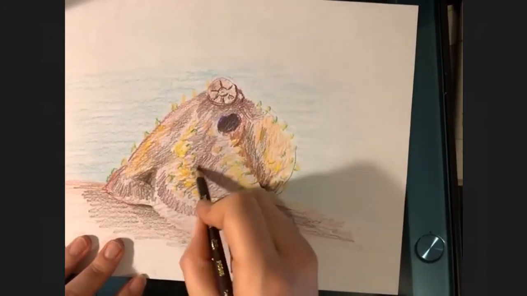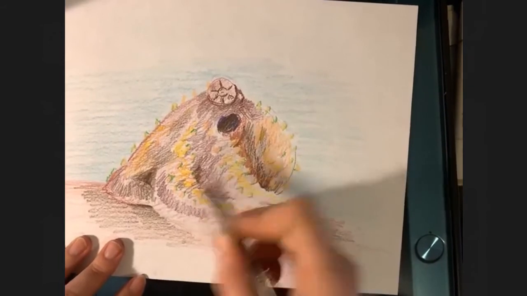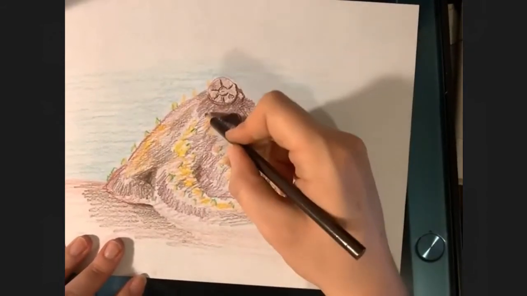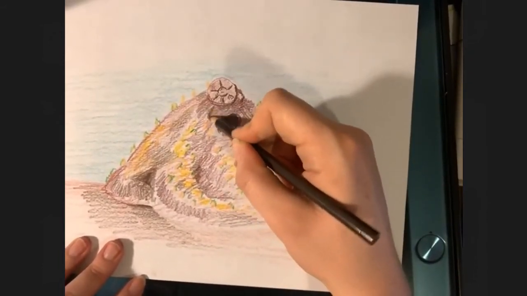Other species, I think, do the same thing. Cuttlefish will do the same thing. Squid do the same thing.